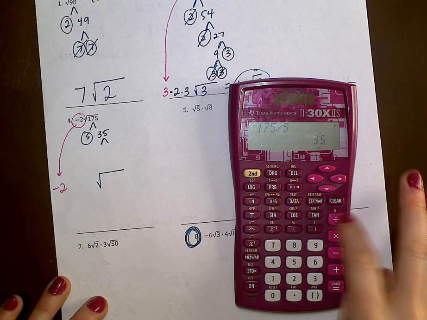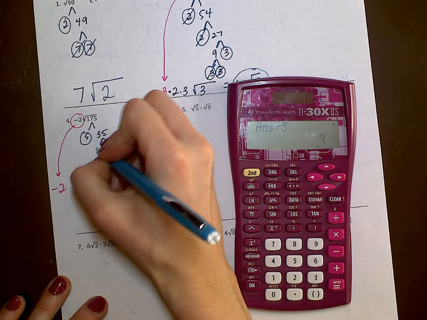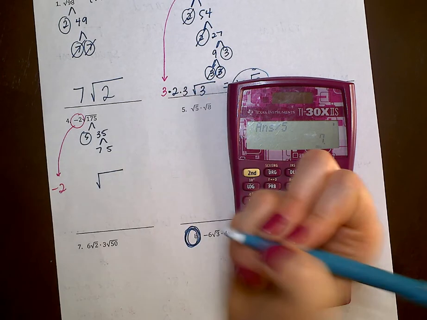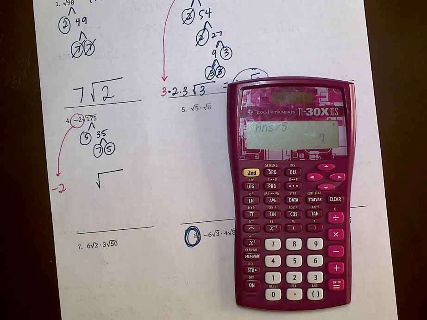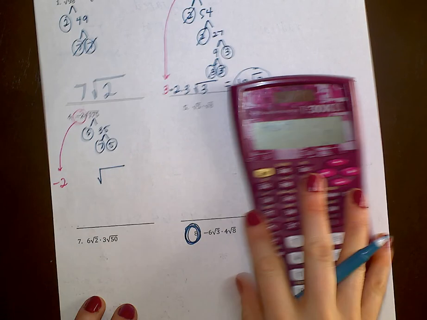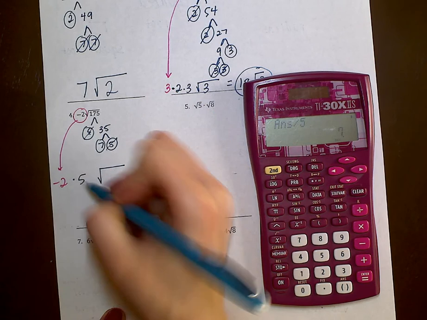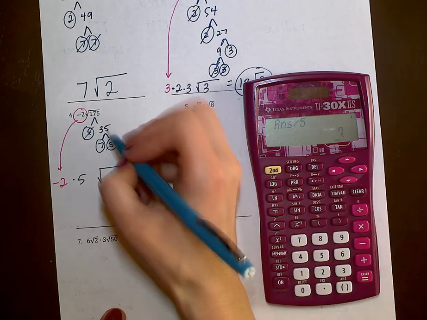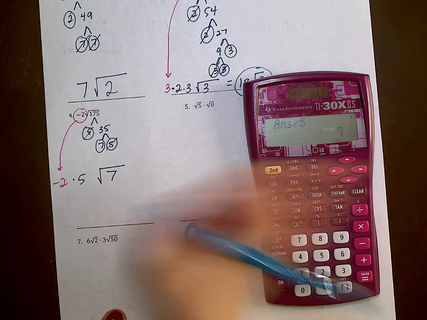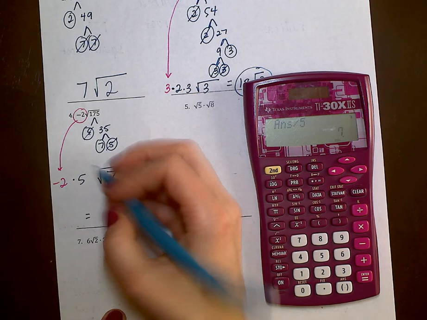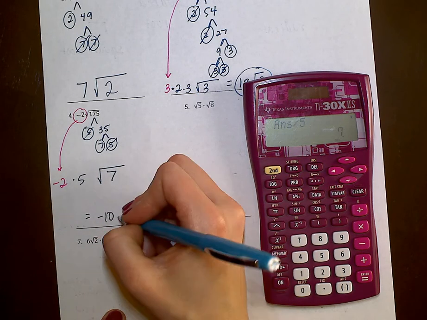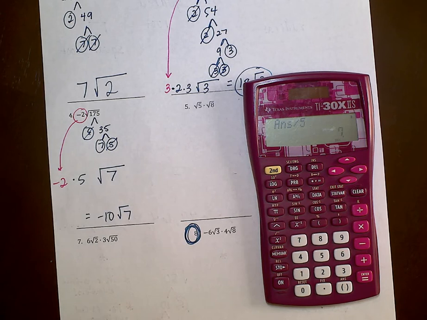5's going to go into 35, obviously 7 and 5. Hopefully you didn't need to use your calculator for that. Okay, I see a pair of 5s now, so 1 5 comes out, and it's going to get multiplied by the -2, and the 7 stays underneath. So the best answer is, when I multiply -2 and 5, -10 radical 7.